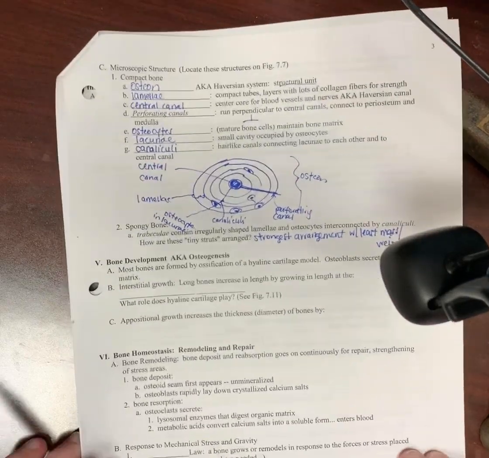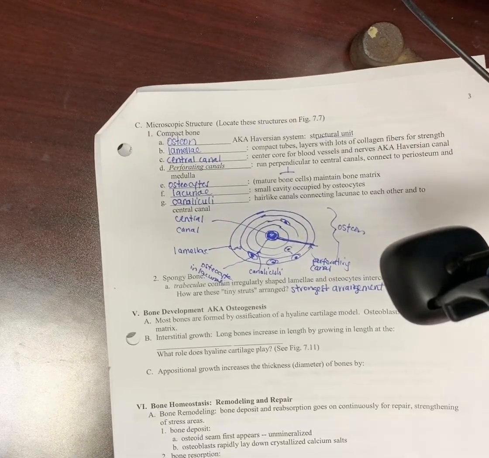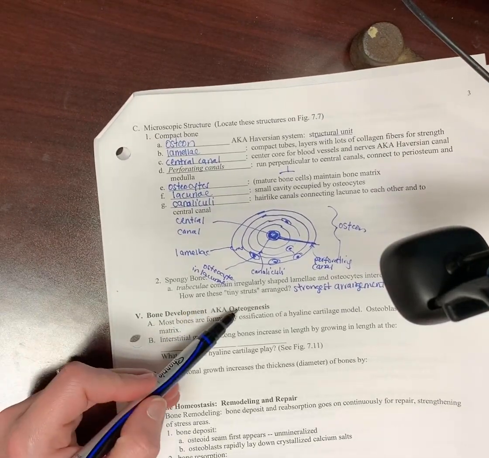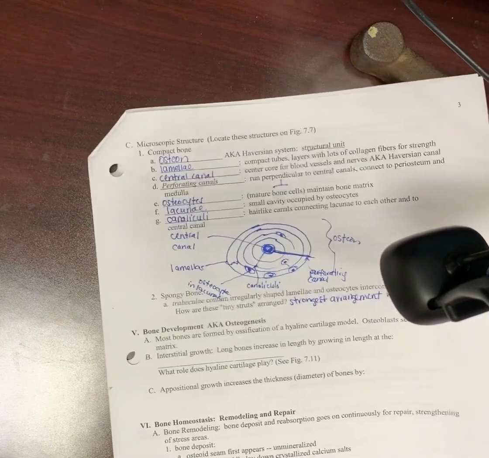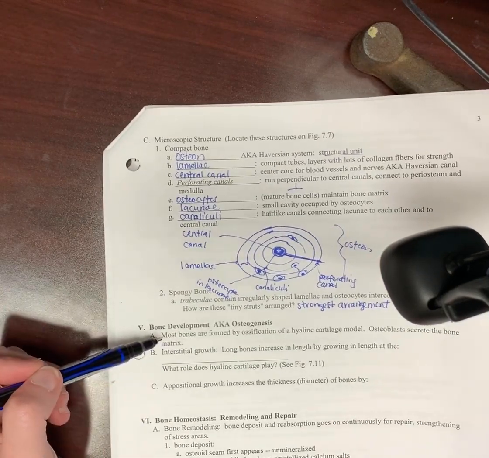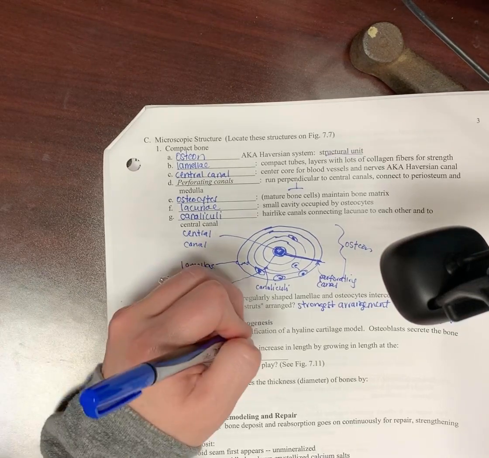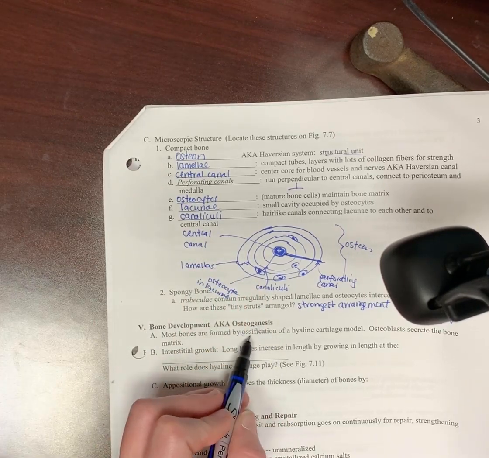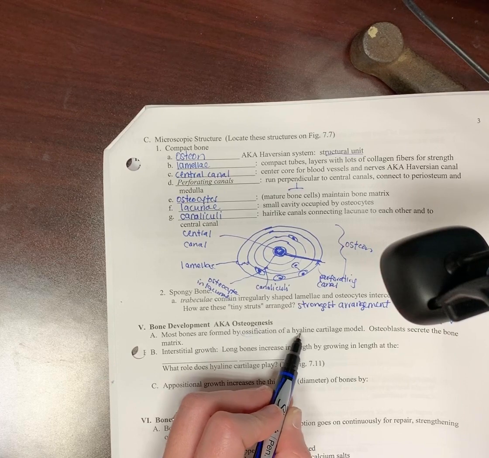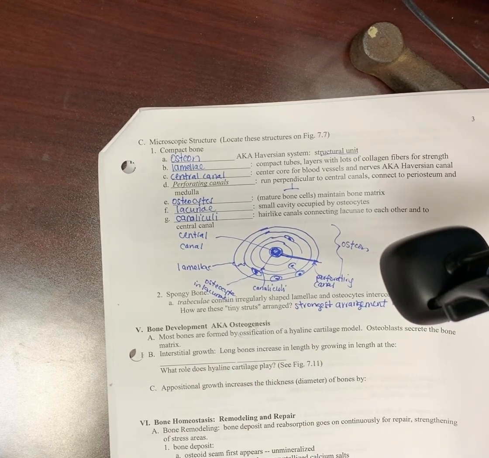All right, let's talk about bone development. Osteogenesis. Osteogenesis meaning bone growth, bone formation. So most bones are formed using what is called the process of ossification. Ossification means bone formation. So what you're going to do is mineralize over hyaline cartilage. So you have cartilage first, and then you cover it with hard bone tissue.